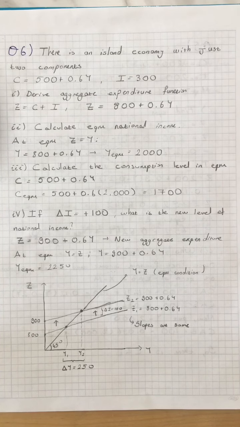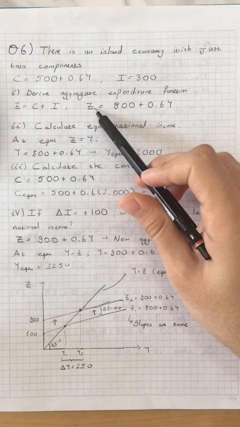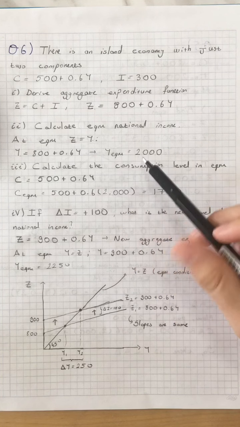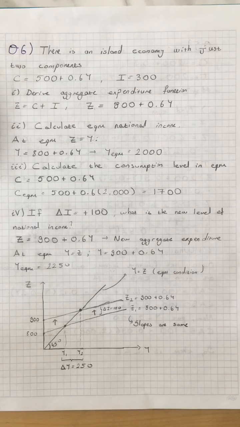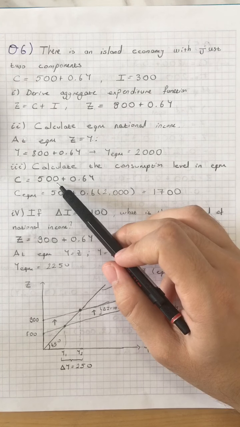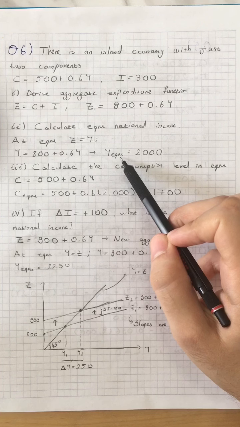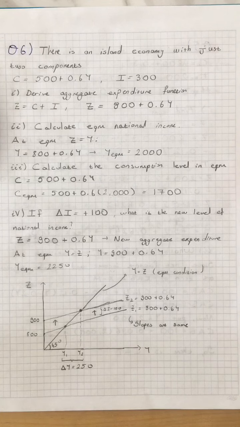In part 2, calculate the equilibrium national income. As you know, at equilibrium, aggregate expenditure Z equals Y. So instead of Z, I write Y here. And now we can solve for Y. At equilibrium, Y is equal to 2000. Part 3, calculate the consumption level in equilibrium national income. We write the consumption function, and for Y, we write the value of Y in equilibrium, 2000, and it becomes 1700, the consumption level in equilibrium.